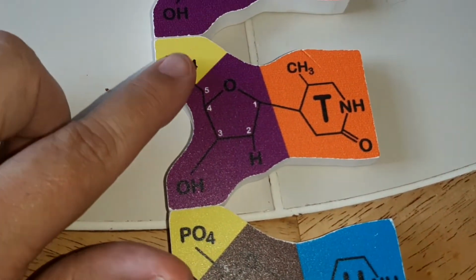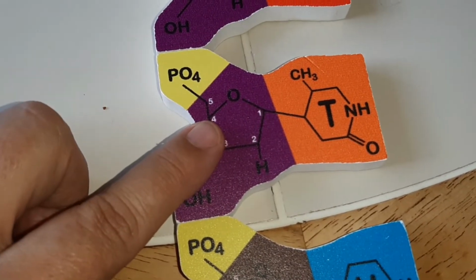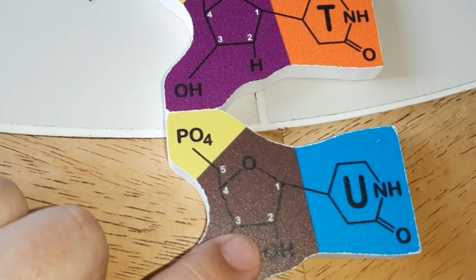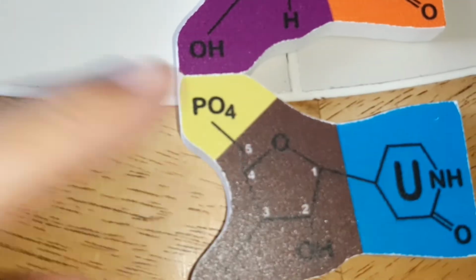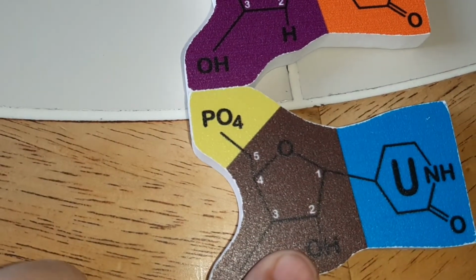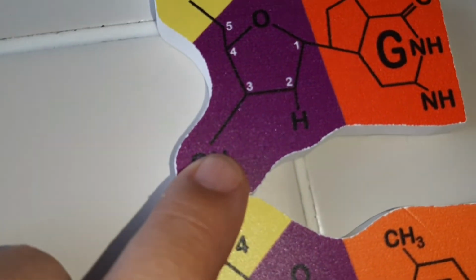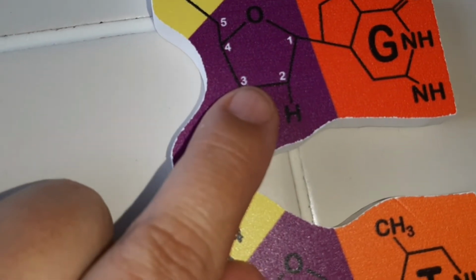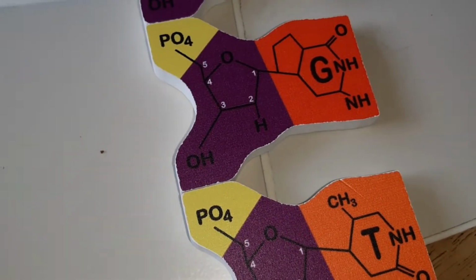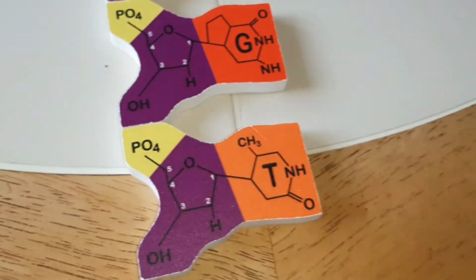And you can see how in these models we've color-coded them differently to show you the difference between DNA with its deoxyribose sugar and RNA with its ribose sugar. And you can tell the difference because if you take a look at the second carbon here, you can see that this one has an oxygen, and here the second carbon doesn't have an oxygen, so that's why it's called deoxyribose. So that's the four nucleotides, A, C, G, and T for DNA.